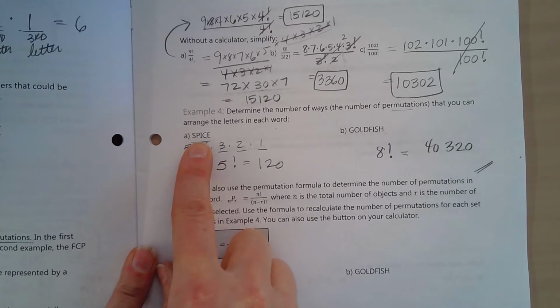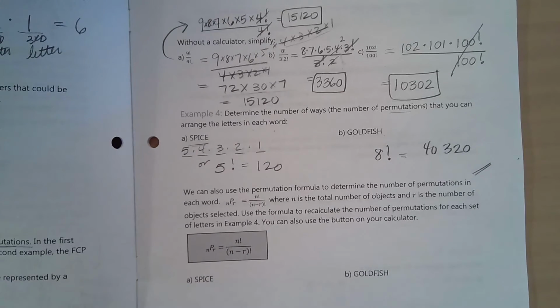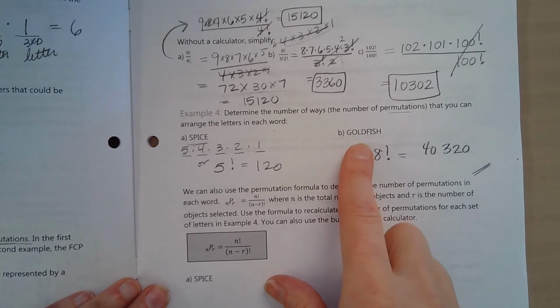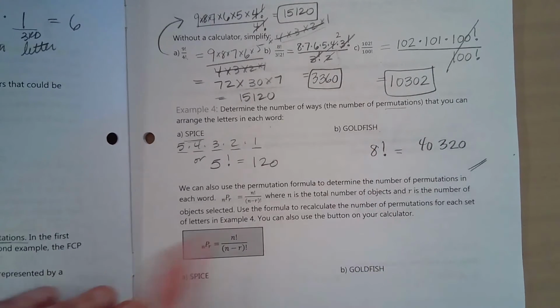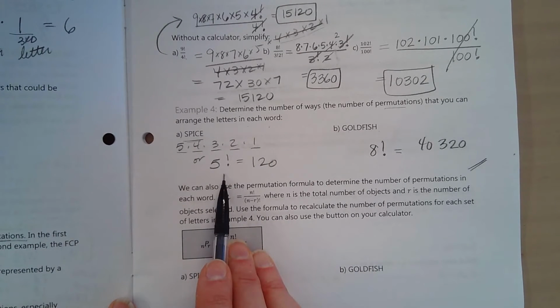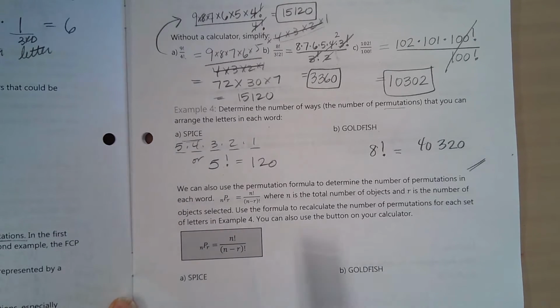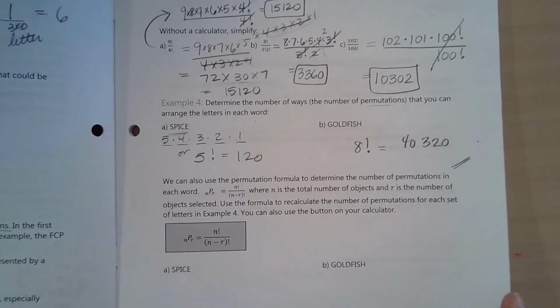So spice is an actual word, but there are 120 different ways I can jumble those letters up, right? Same as this, there are 40,320 ways I can jumble the letters of the word goldfish. I'm not interested in whether they actually make sensical words. We're just talking about passwords. These are very simple permutations because there's nothing other than jumbling the letters up. The questions are going to get a little harder today because I'm going to add restrictions in.